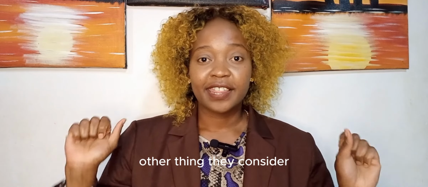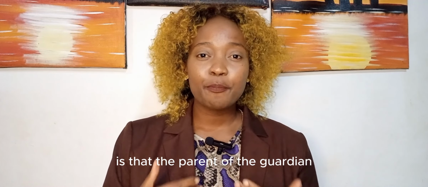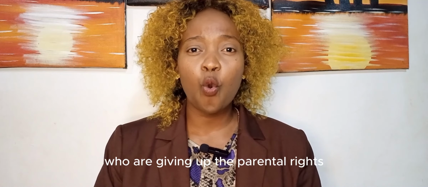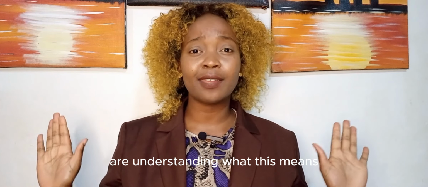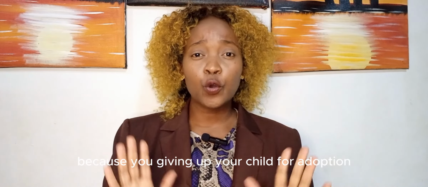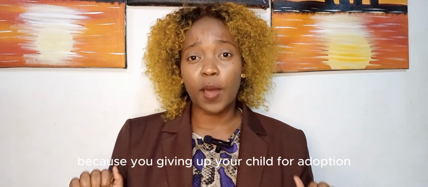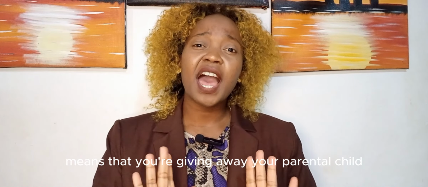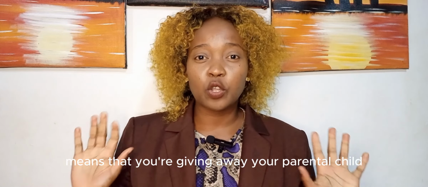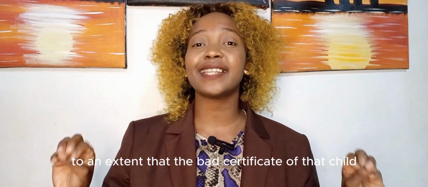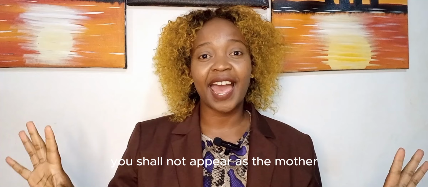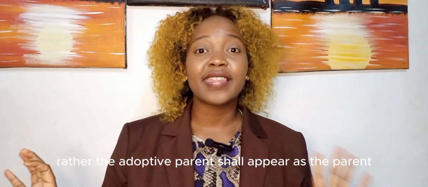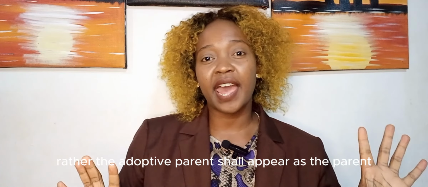The other thing they consider is that the parent or the guardian who is giving up the parental rights is understanding what this means, because giving up your child for adoption means that you are giving away your parental rights, to an extent that on the birth certificate of that child, you shall not appear as the mother. Rather, the adoptive parent shall appear as the parent.